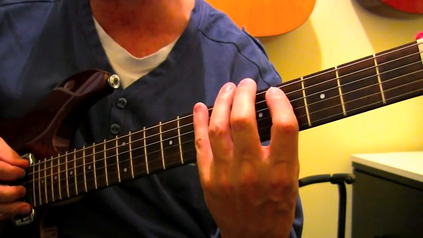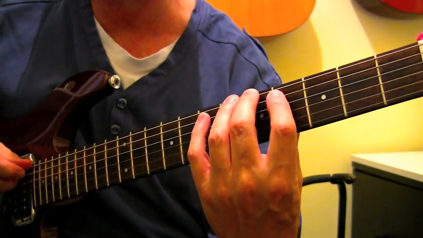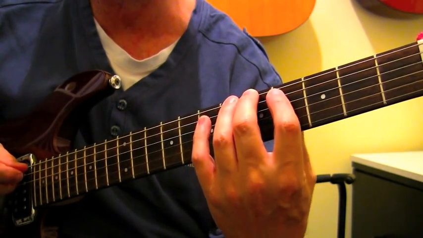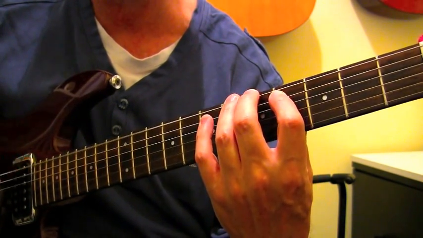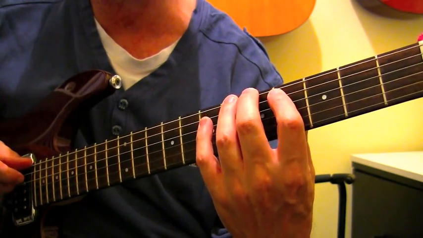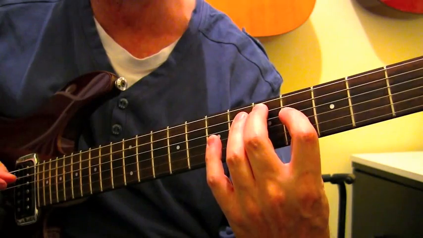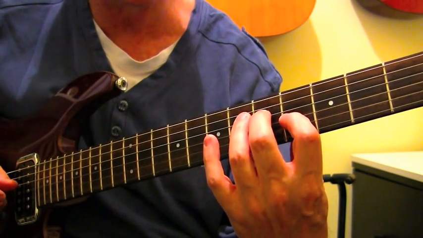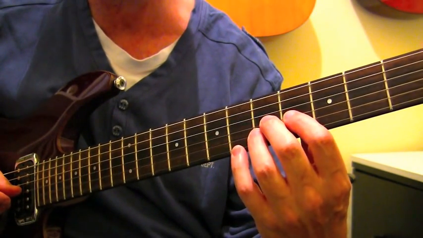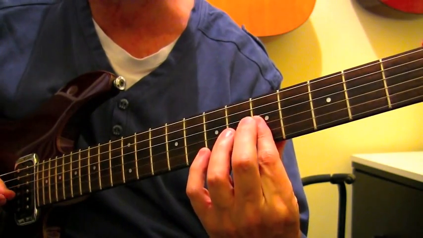So I'm thinking 1, 2, 3. So I'm playing second finger on fret 5, first finger on fret 4 on the A string. That's the third. The pattern's identical on the E string, it's the same on the A string, it's the same on the D string. It changes on the G and the B strings. It's all on one fret.